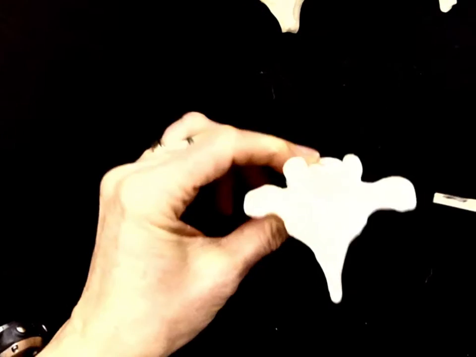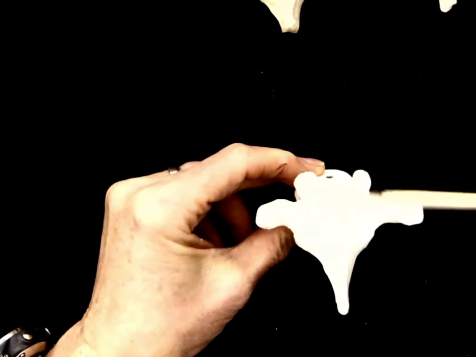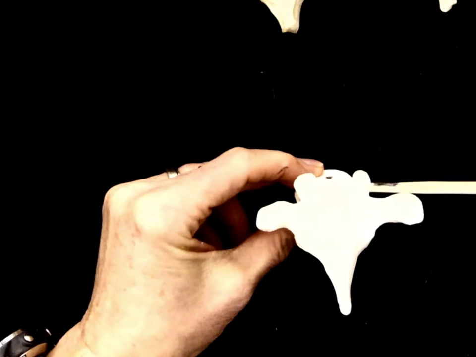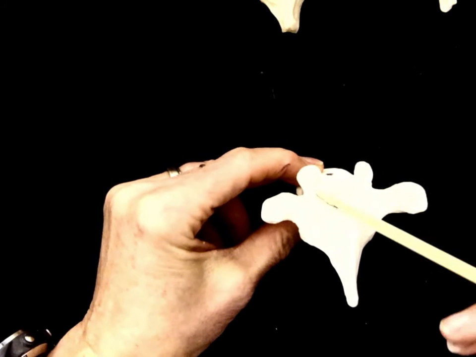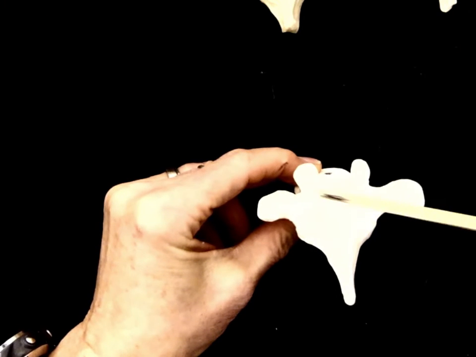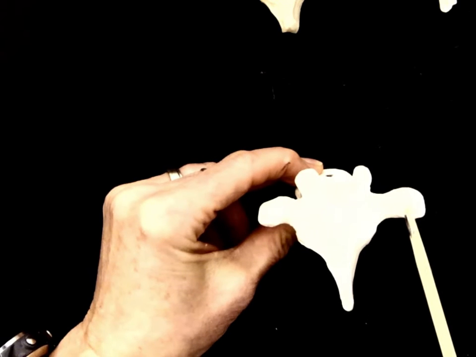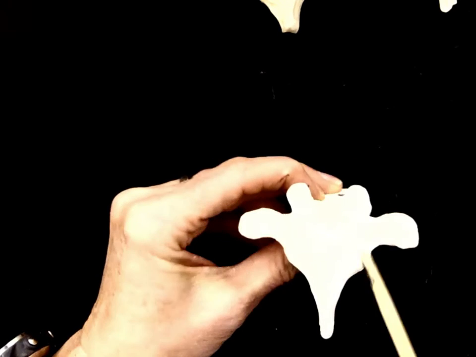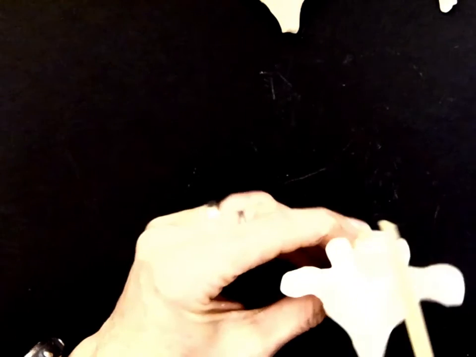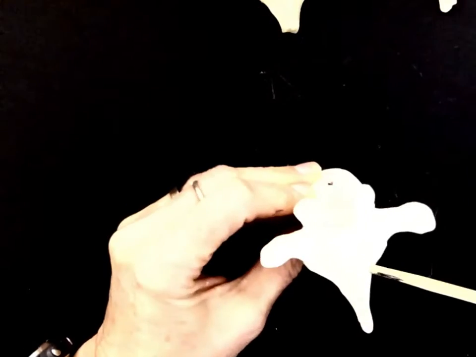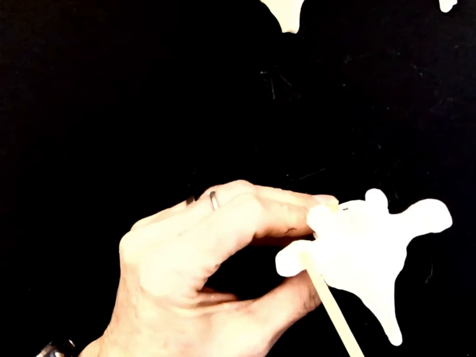When we look at it from the front, or actually this is really the posterior surface, it has 2 superior articulating facets, a spinous process, 2 transverse processes, and then it also has a pedicle that attaches the facet to the transverse processes.